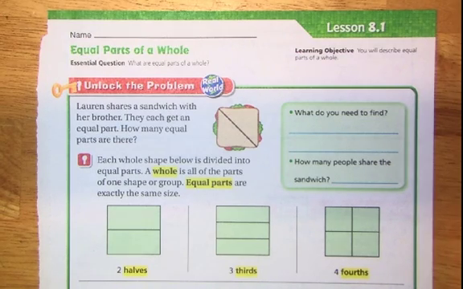Welcome to Day 2 Fractions 8.1 Equal Parts of a Whole. So we always start with the Unlock the Problem. It says Lauren shares a sandwich with her brother. They each get an equal part. How many equal parts are there?